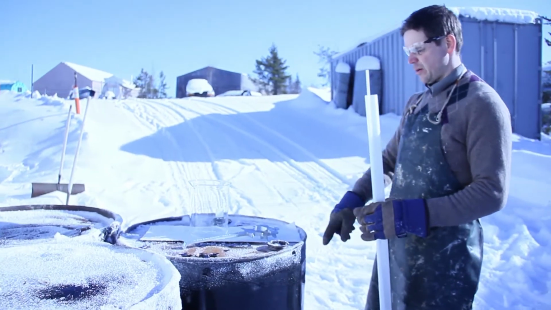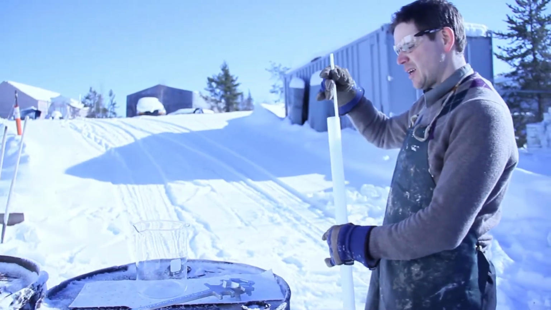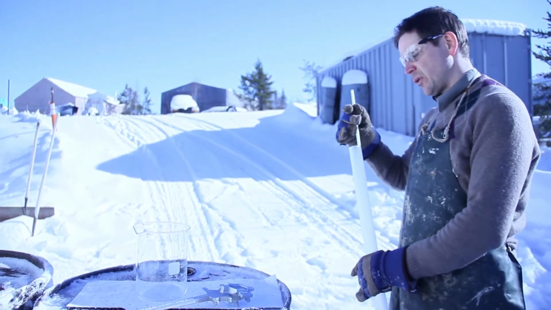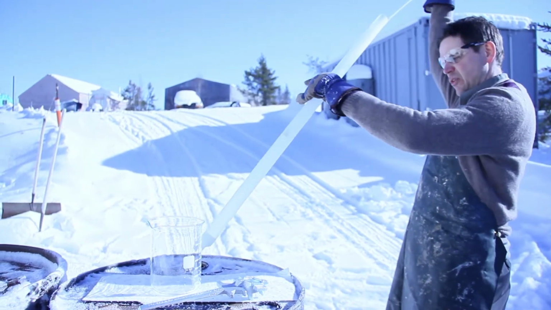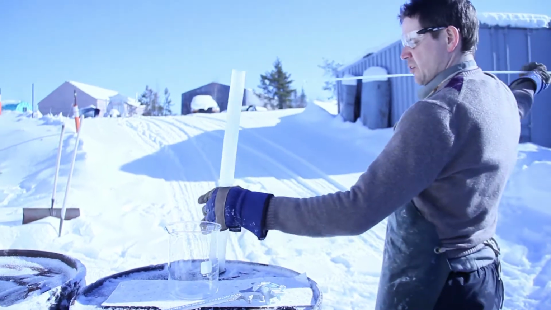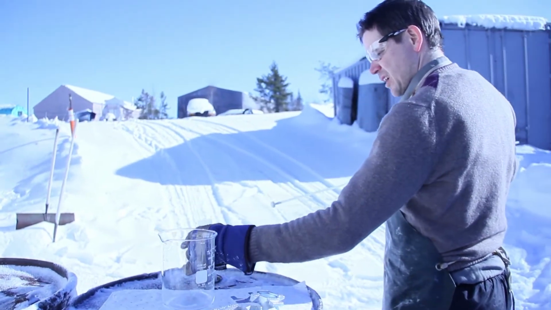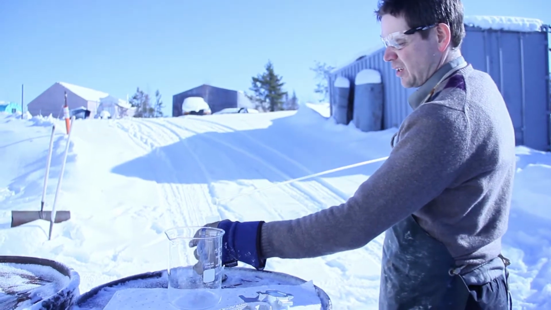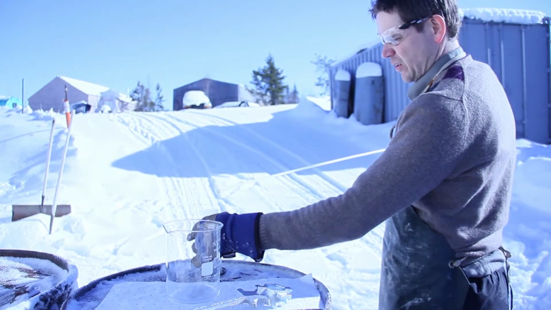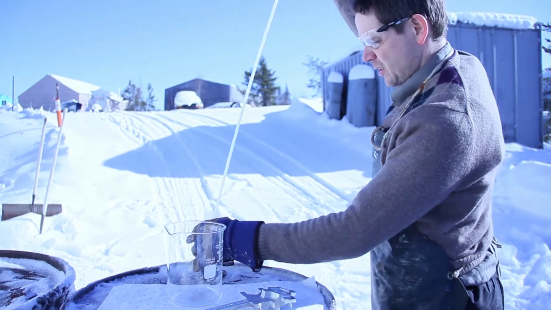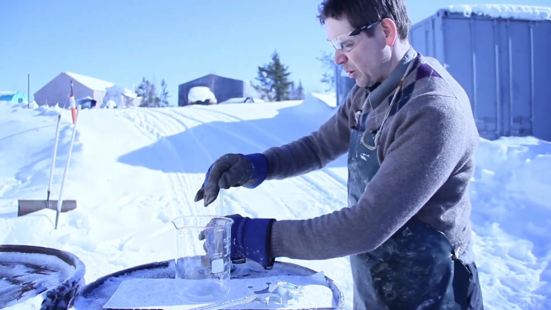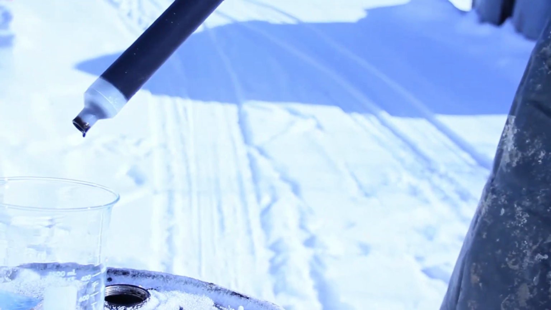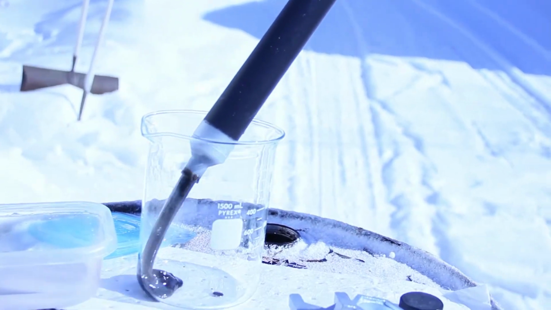Never smell the opening of a drum. You can see that this drum is not quite full, so we're going to put this in there to see what's inside. And so we put this part in and it fills up, and then this stopper goes in. You give it a second to settle, and you put the stopper in to plug the bottom and then lift it out. Put it in our container.